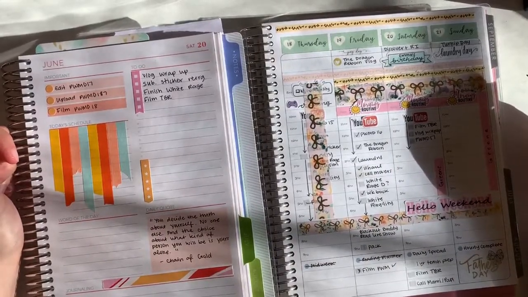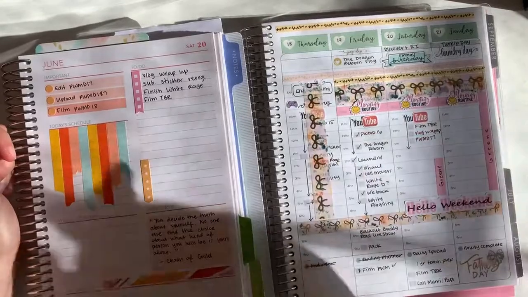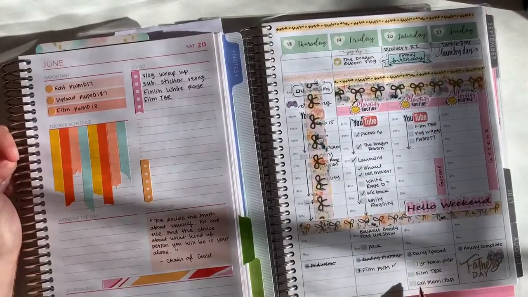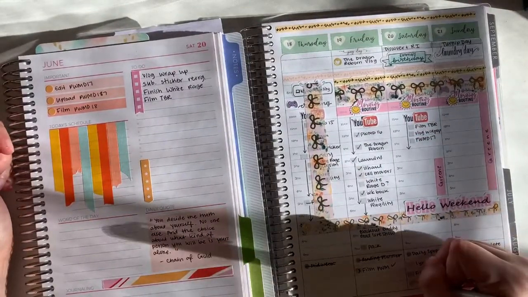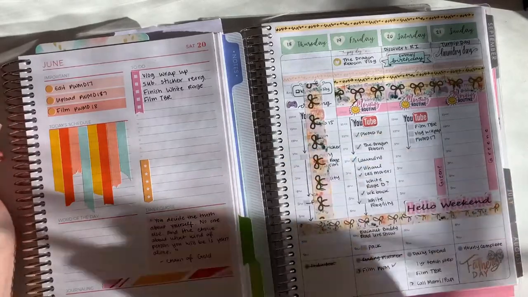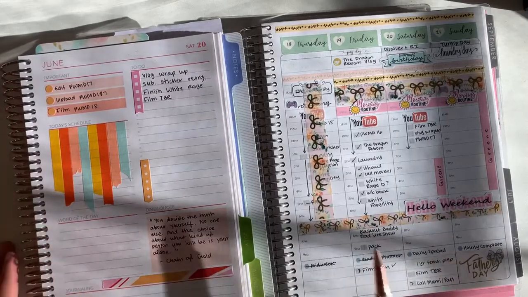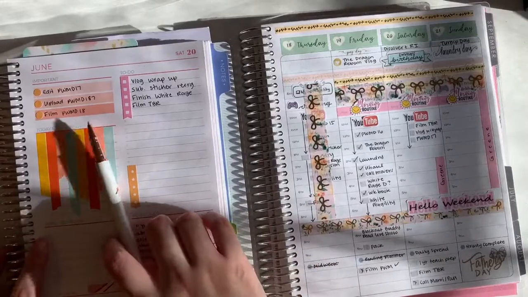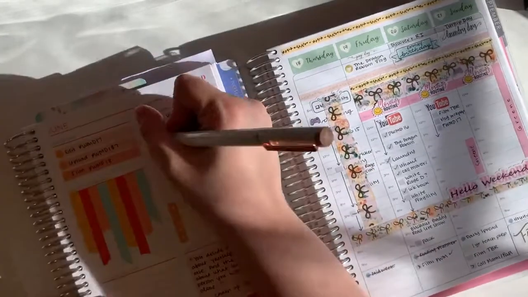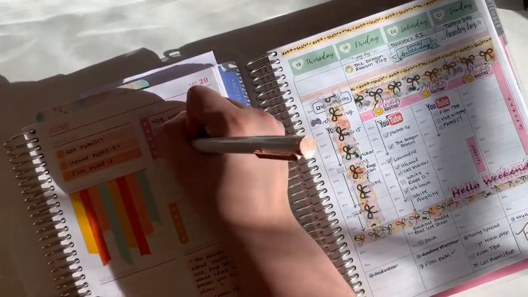So yeah, this type of stuff. I actually will call my parents the next day for Father's Day instead of on Saturday. Film the TBR, I think I can do. The one-year teaching prep, I might be able to do. So I will write it here as well.